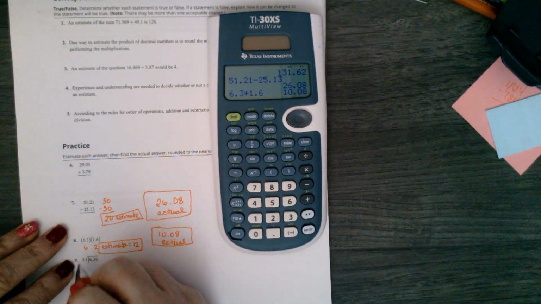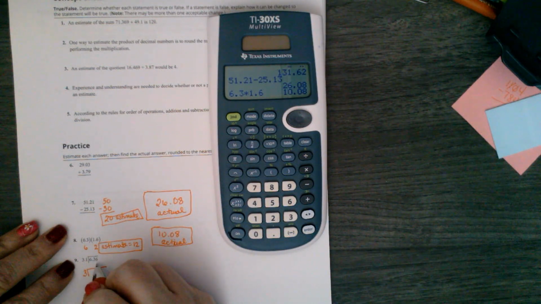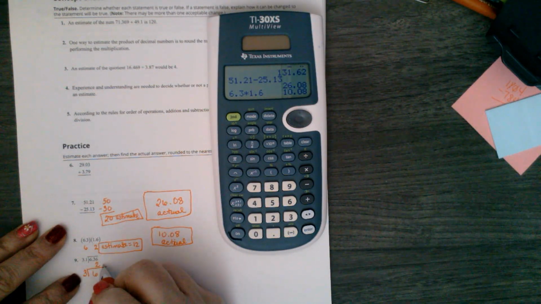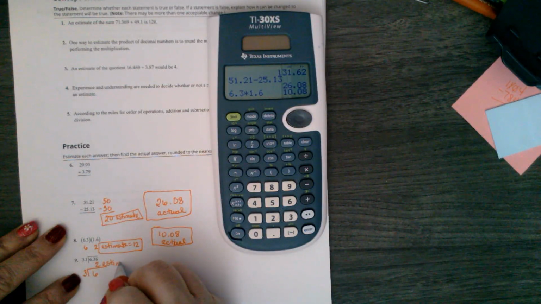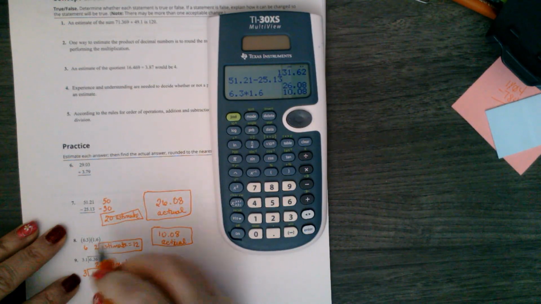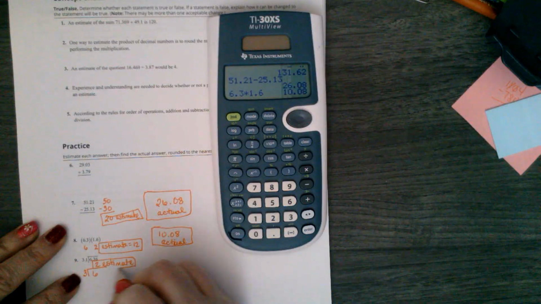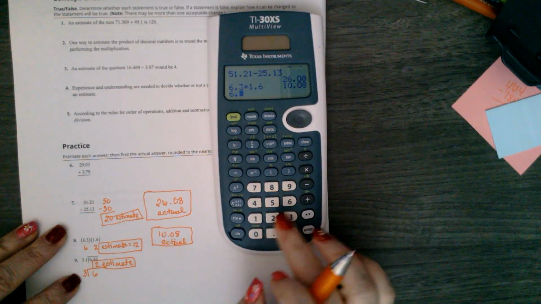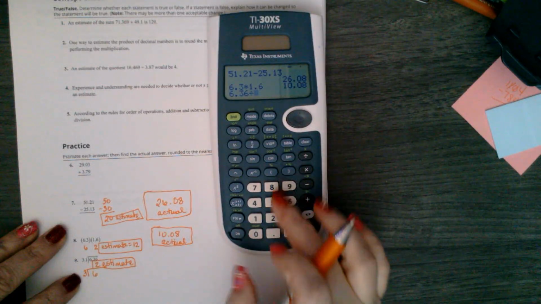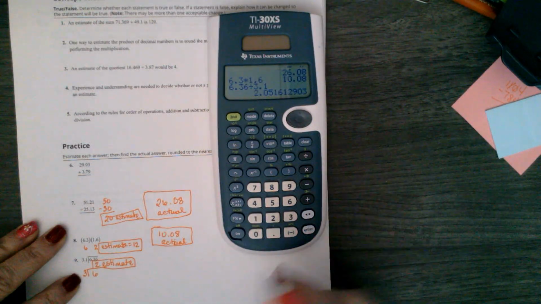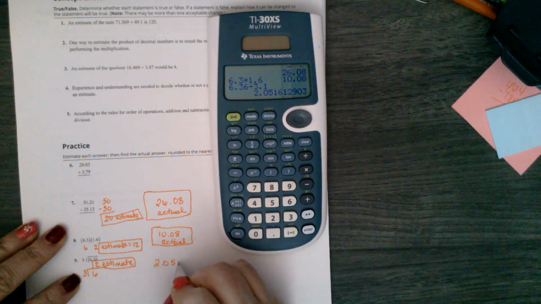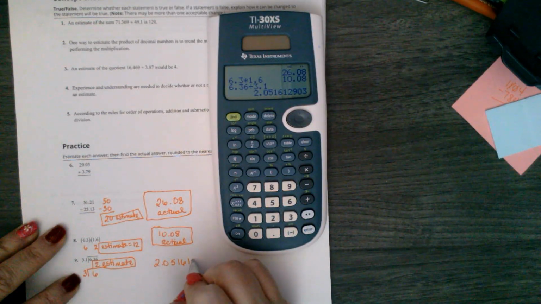And then here, the 3.1 is a 3, and the 6.3 is a 6. 3 goes into 6 2 times for your estimate. But 6.36 divided by 3.1 ends up being 2.051612.